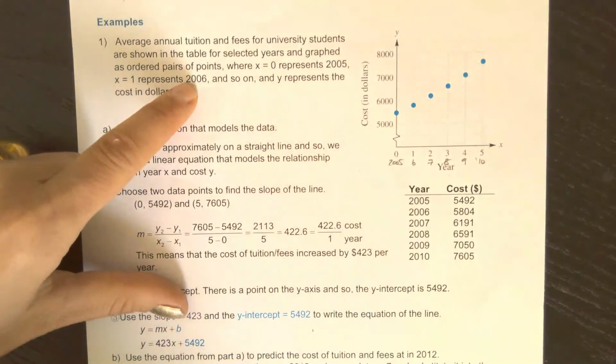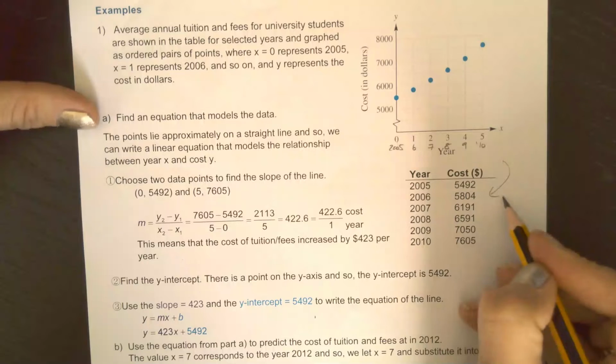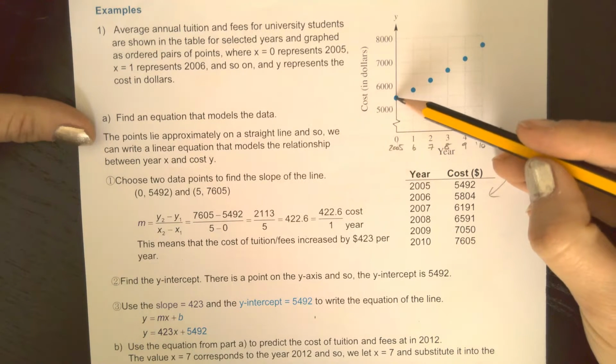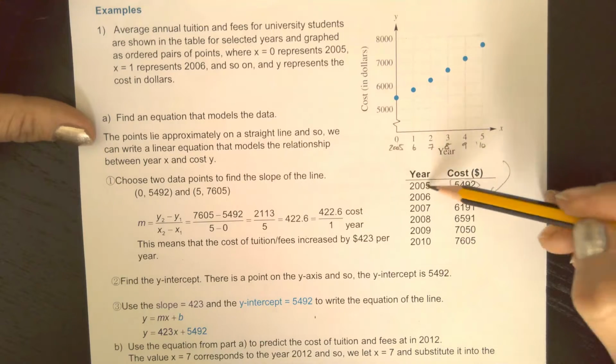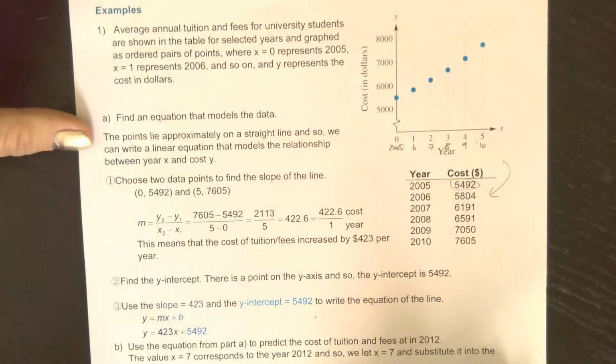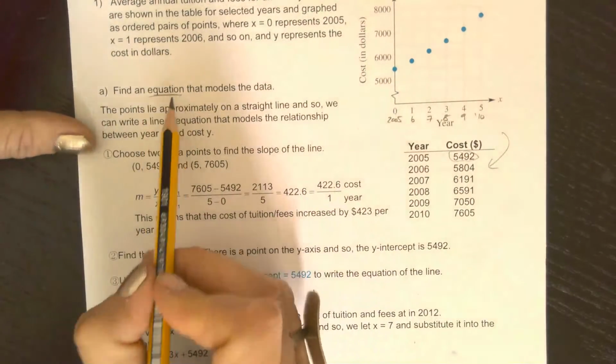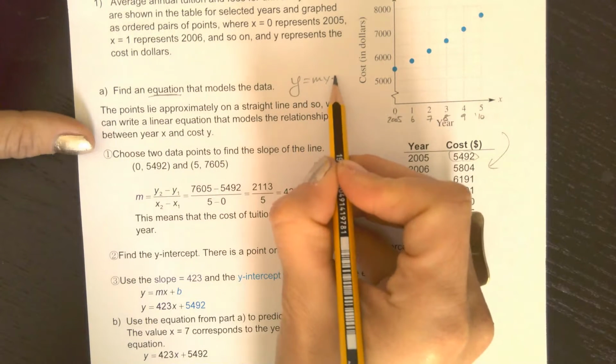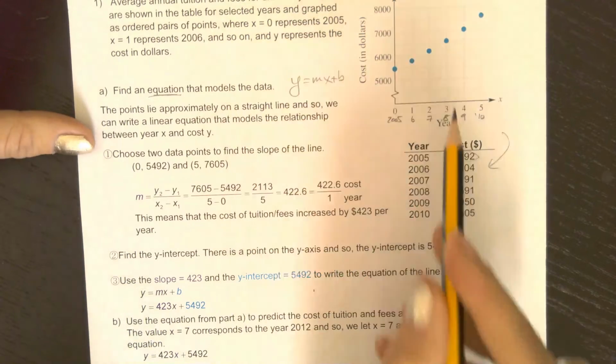Here's the actual data. It looks like 2005 is just under 5,500. It says find an equation that models the data, so we want an equation that represents this data.